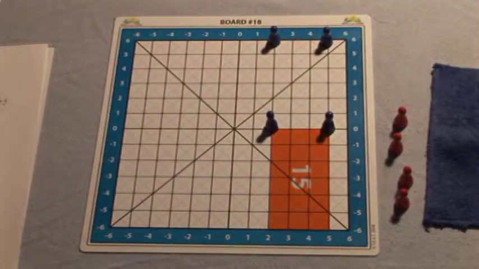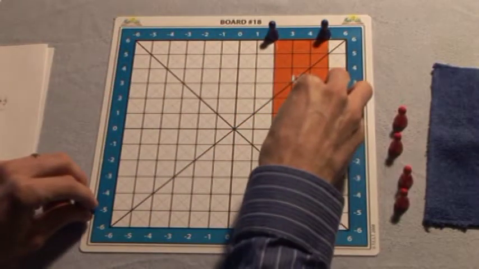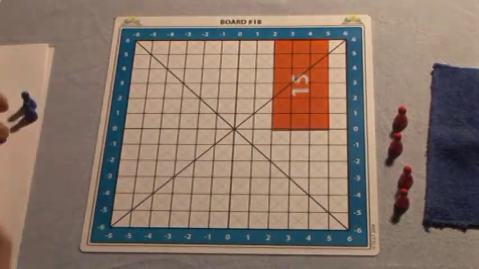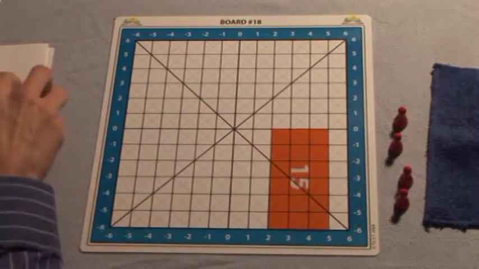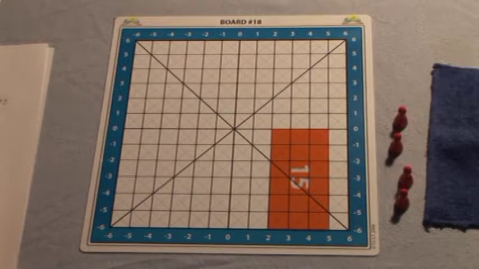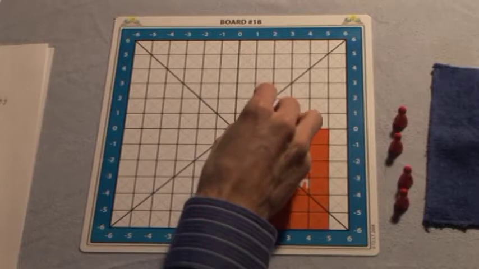So this is the reflection, and you can just take the shape and turn it around, and that is how it would be reflected on this board. So let's replace it back in the original position and finally reflect it over the y-axis, and we can see that the rectangle is 2 units away from the y-axis.